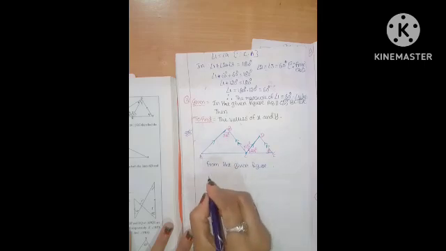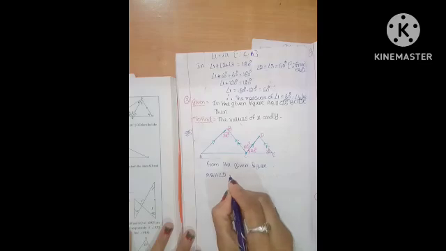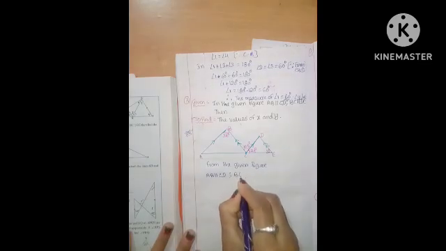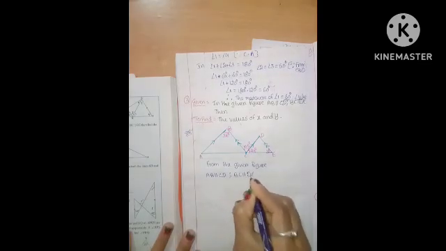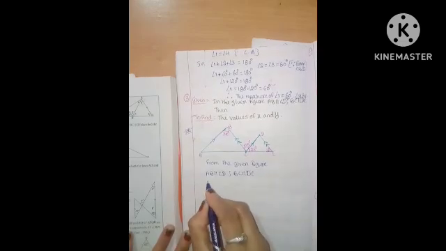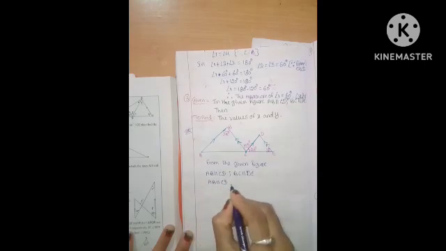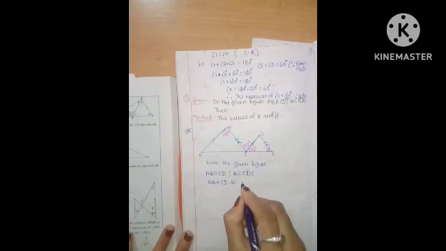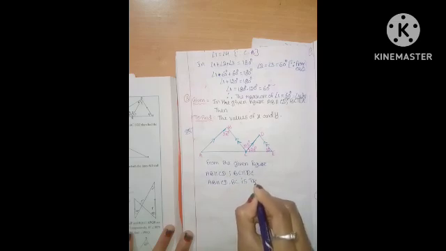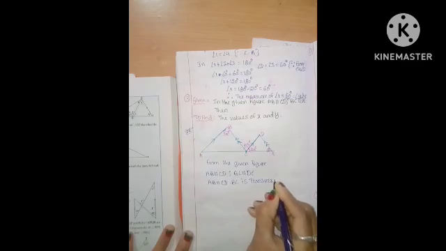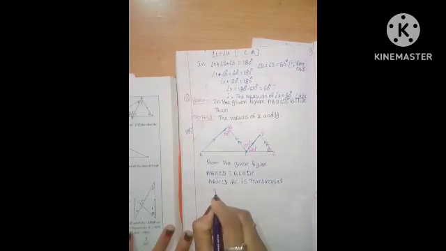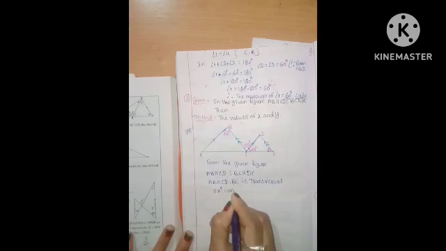Here it is: AB is parallel to CD. And next another one, BC is parallel to DE, is given. Next, here AB is parallel to CD. Next, BC is the transversal. Okay, here 3x is equal to 105 degrees.